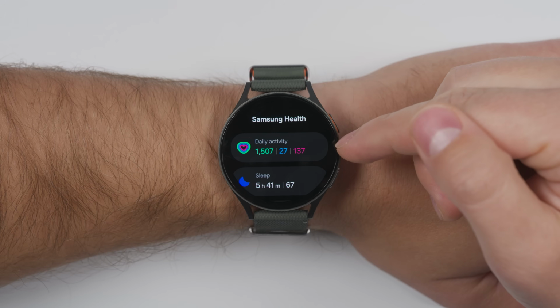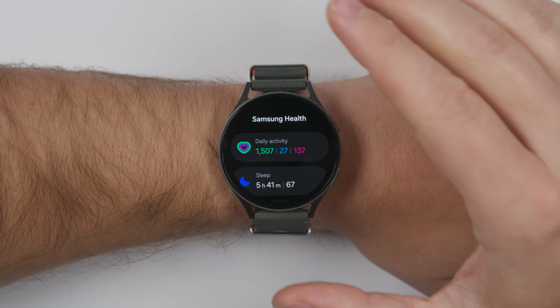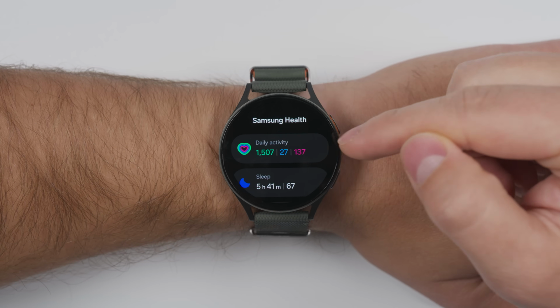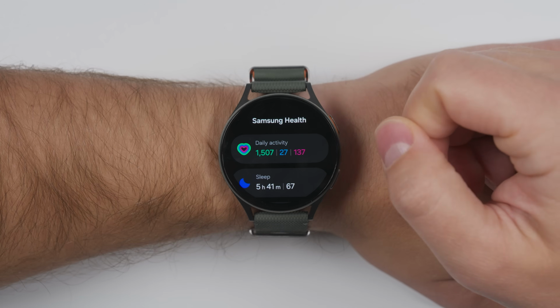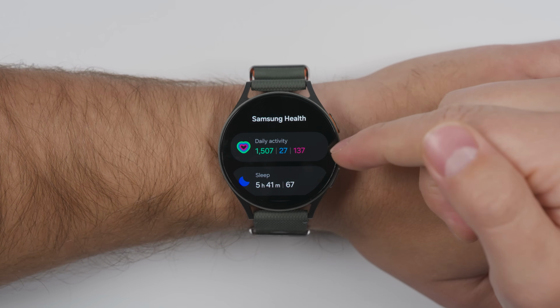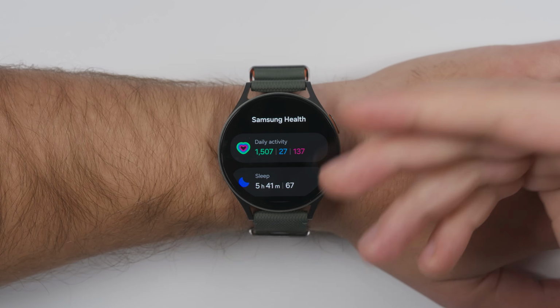So the first panel I have here is daily activity, and this gives you a quick glance at how many steps you've taken for the day, your active time for the day, and how many active calories you've burned for the day. And active calories only count calories burned while you're being active. This does not count calories burned when you're doing something like sitting at a desk.